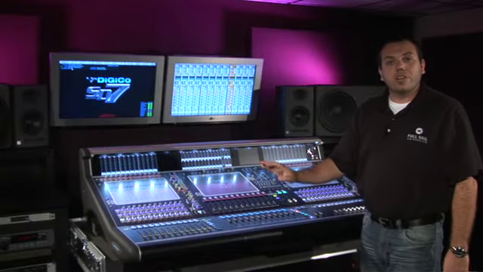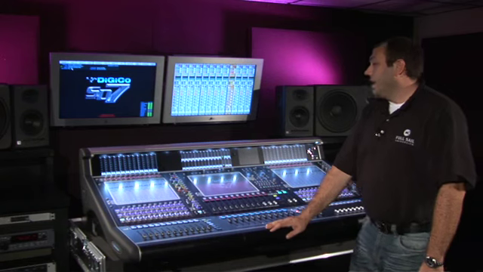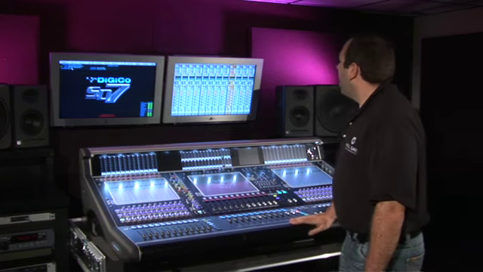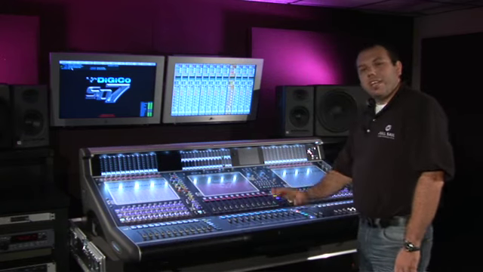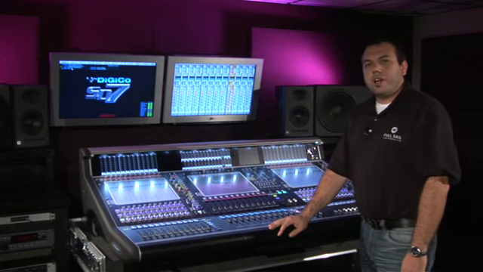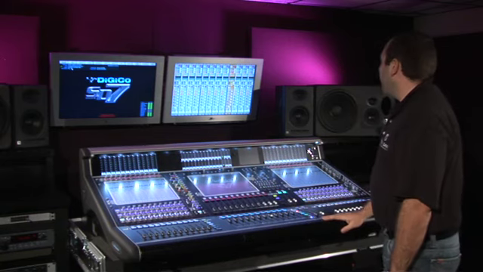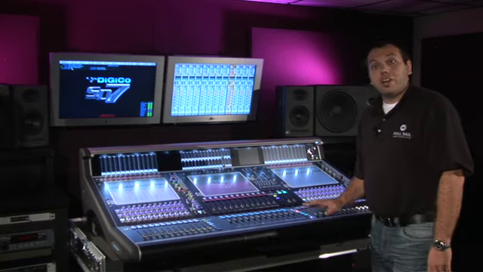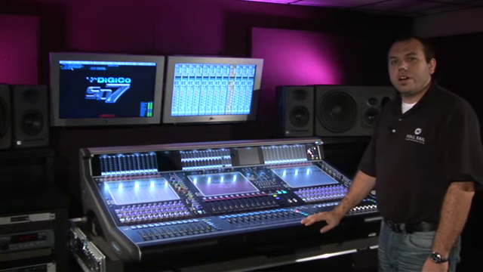Now up next, we're going to start talking about outputs a little bit. Now with our outputs, we're going to set up a bunch of different ones. I'm going to show you how to use a few of them for a few different uses. But first things first, let's talk about the master bus. Now with the master bus, obviously that's going to be our stereo bus. That's what this console calls that.